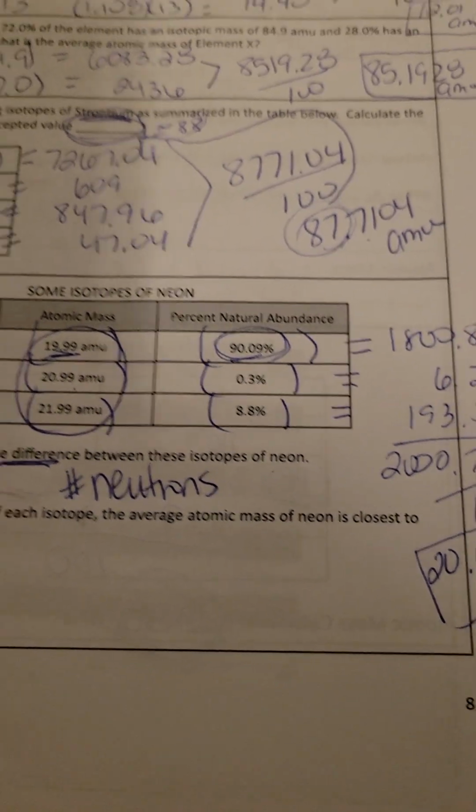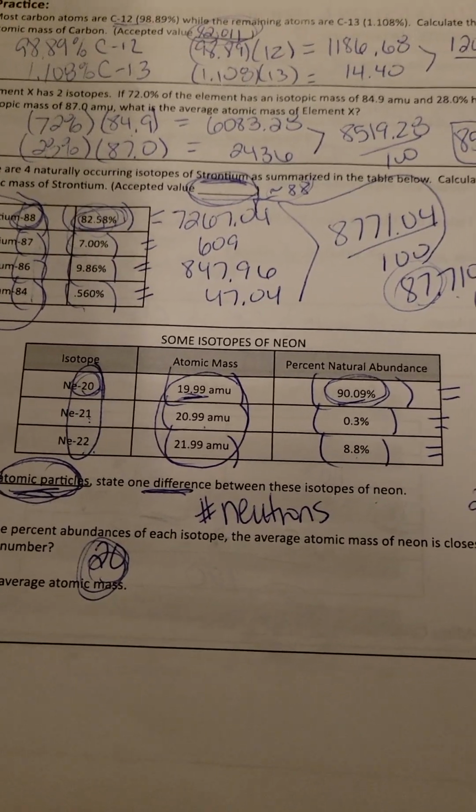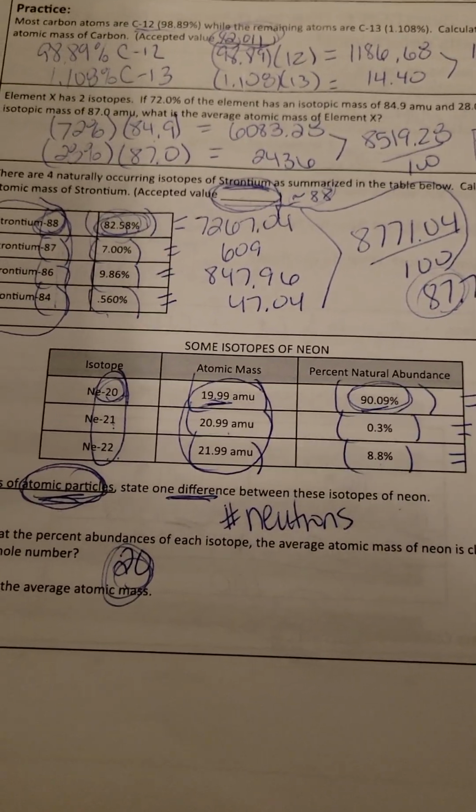Okay. So that is atomic mass, weighted average of all the naturally occurring isotopes.